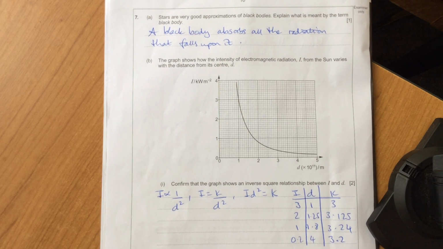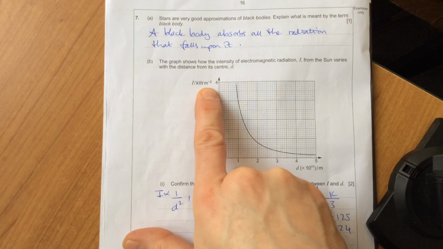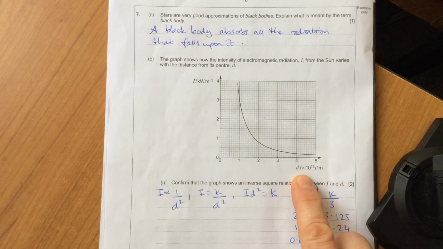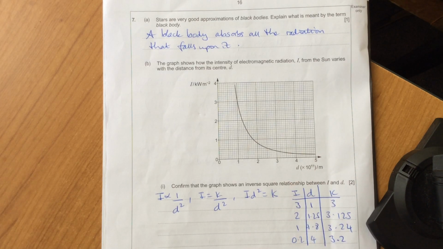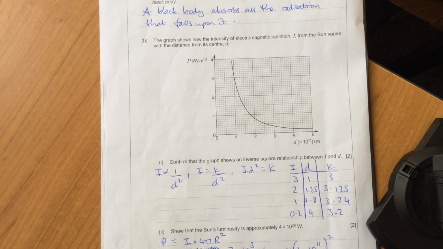Part B, nothing really to do with physics, this was a bit of mathematics. The graph shows intensity in kilowatts per meter squared and how that varies from the sun's distance. And we've learned in class this is an inverse square law. And the question says to confirm that it shows an inverse square relationship between I and d.